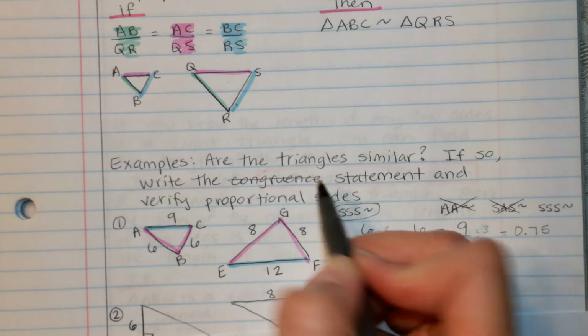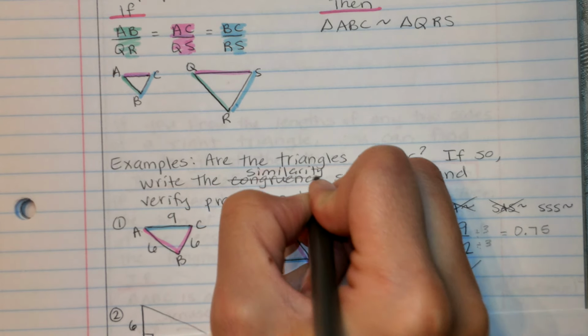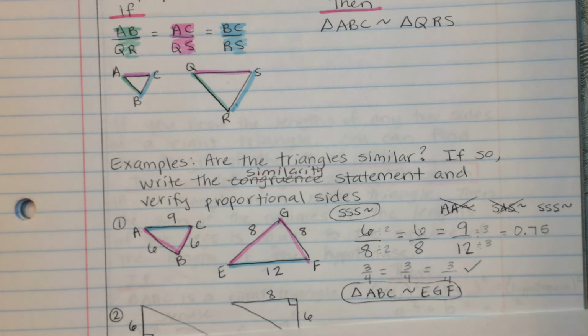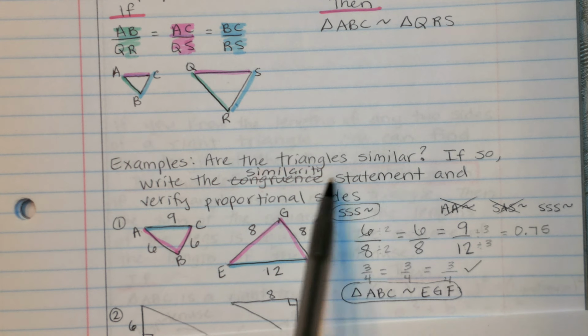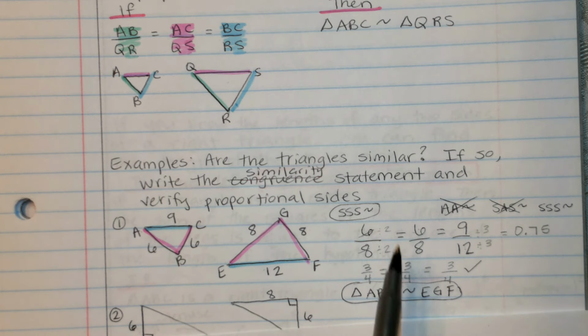That should be similarity, sorry. Similarity statement. There we go. Okay, that's the similarity statement. Sorry about that. I guess that's pretty much it for that one. That's everything. Are they similar? Yes, side, side, side, and then the similarity statement. And we verified proportional sides.